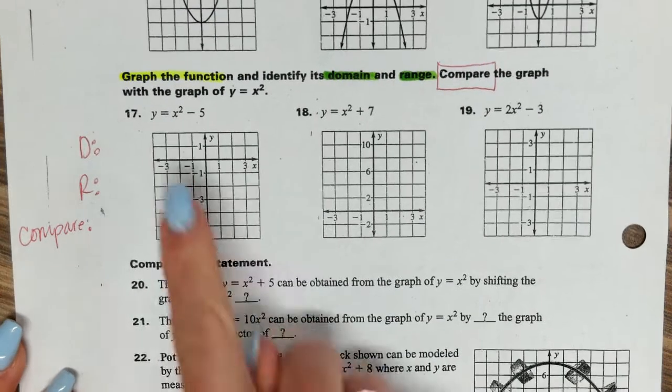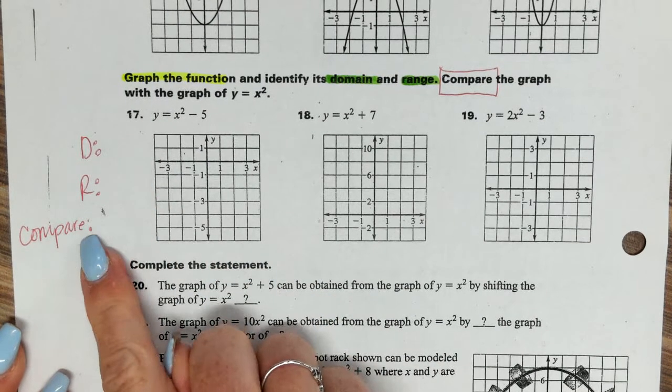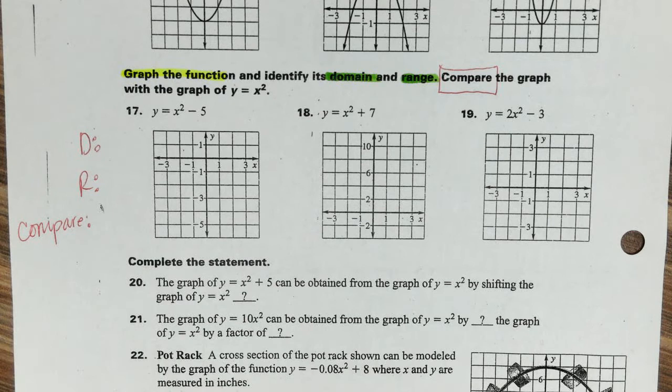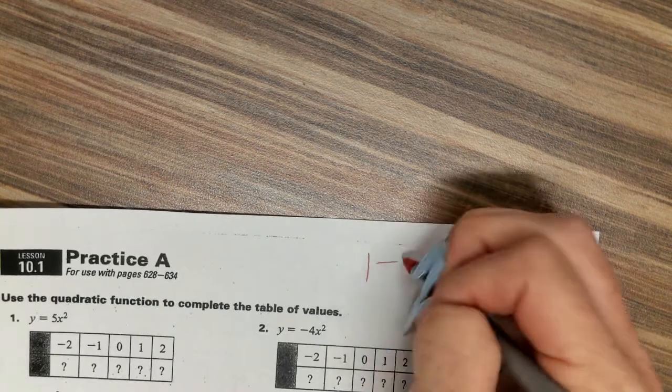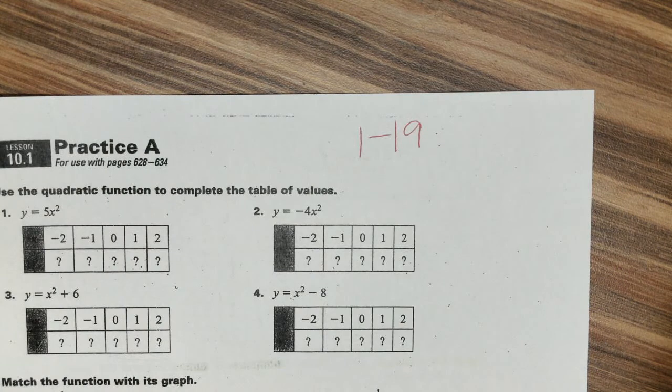So that has 1, 2, 3, 4 questions in it. It's very easy. That'll be good, 1 through 19. The rest is easy, but I won't make y'all do it. Just do 1 through 19. All right, get busy. You have some time to work on it.